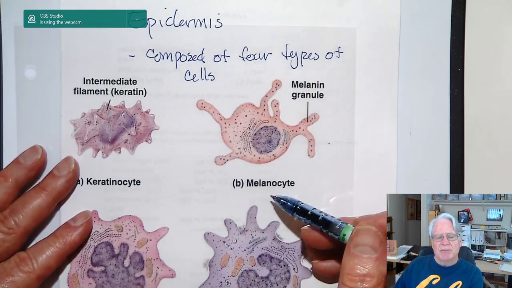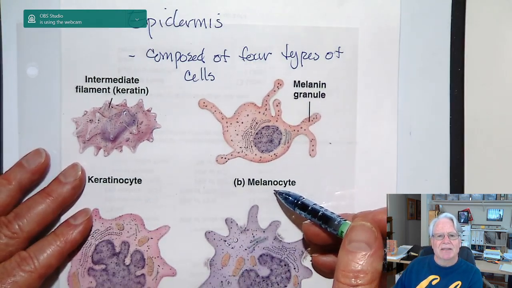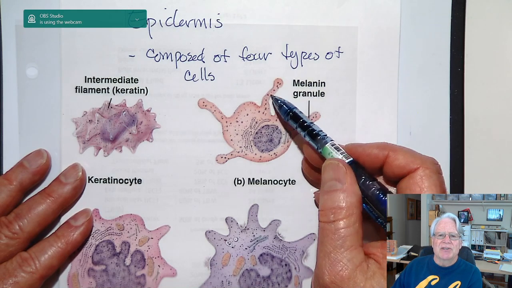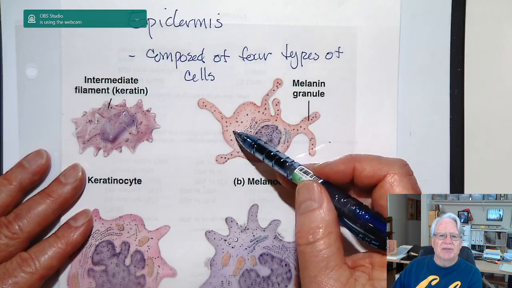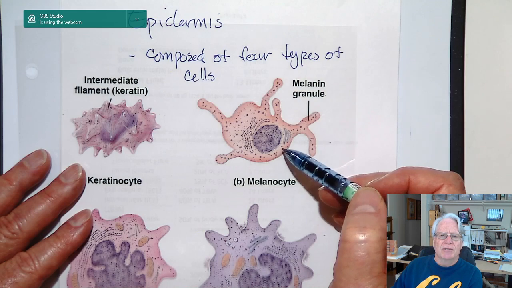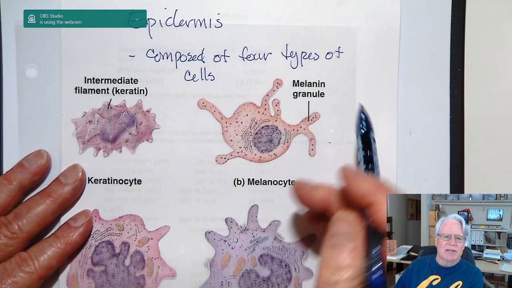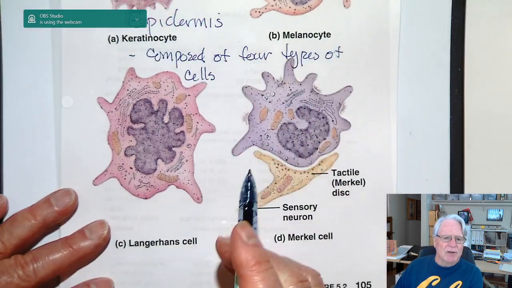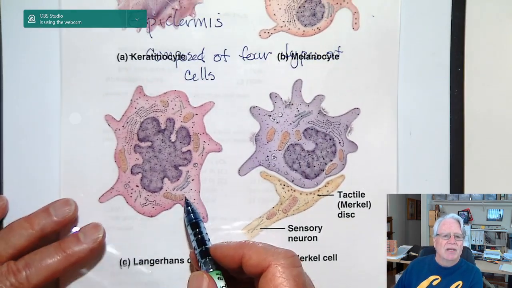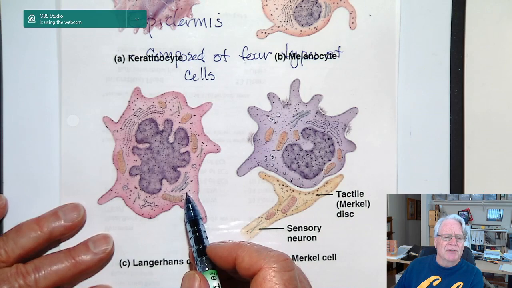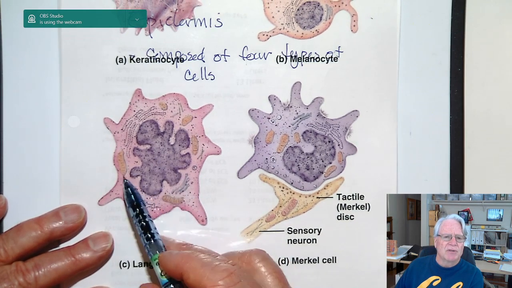And then we have something called a melanocyte. And these little extensions that you see here and little granules that you see there, those are all important. So we'll talk about that, what this means. So this is my melanocyte. And then we have something called a Langerhans cell. And we'll talk about the significance of this cell. It's part of the immune system.